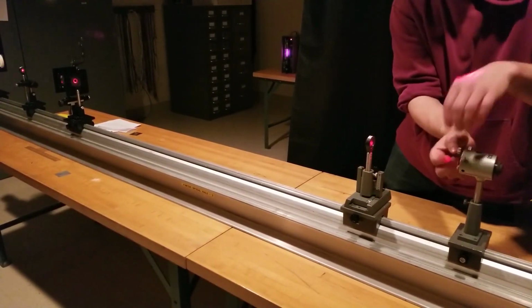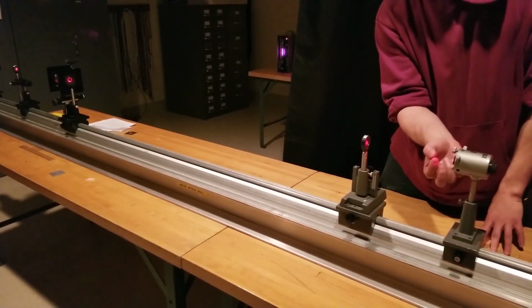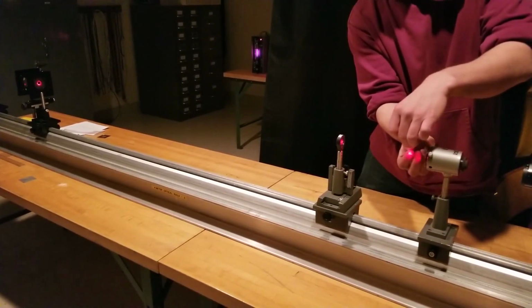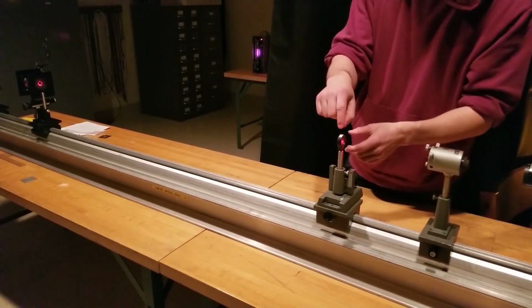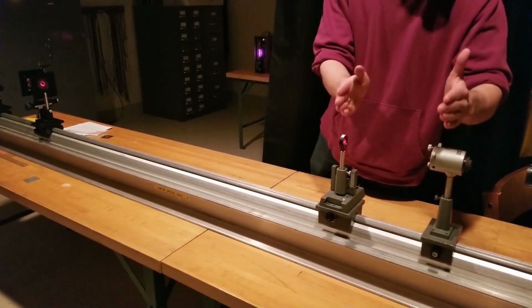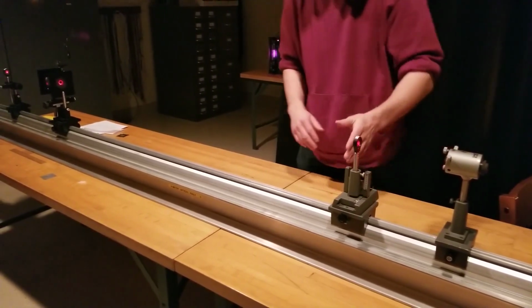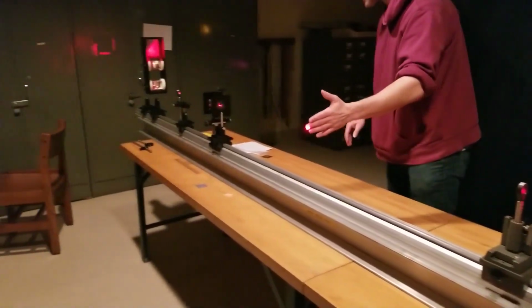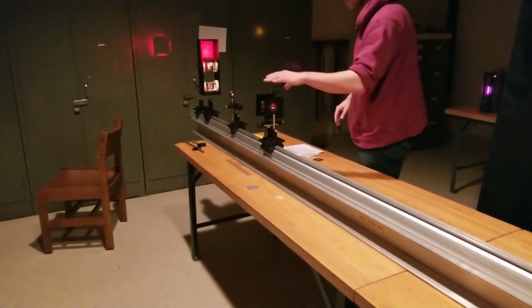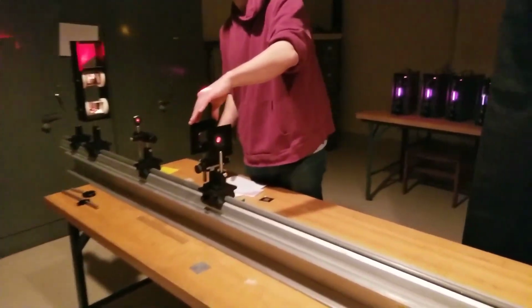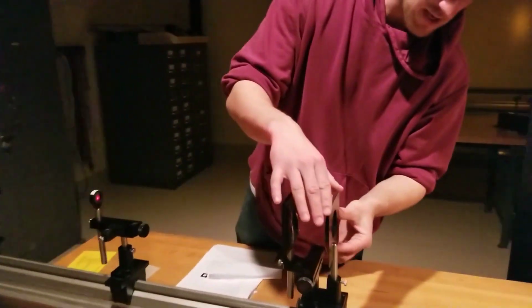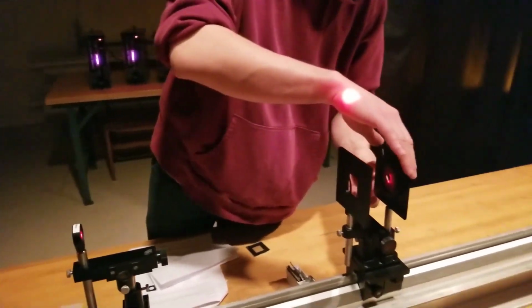You can think of the pinhole as being the object, the light expanding out of the pinhole, and then the lens is one focal length away from the pinhole. The collimated beam then propagates down this optical rail to our slide holder. Before the slide holder, we have this iris to help clean up the beam pattern further.